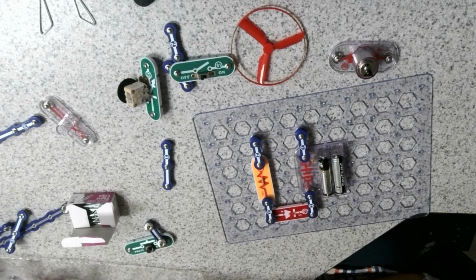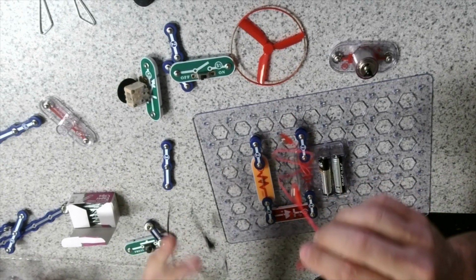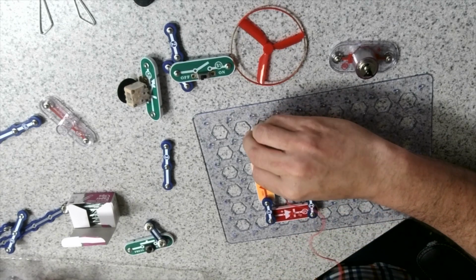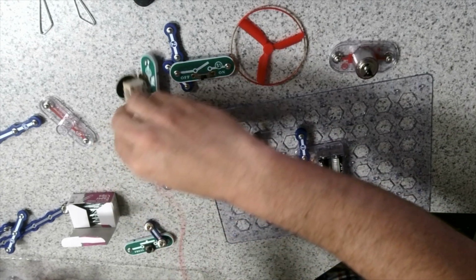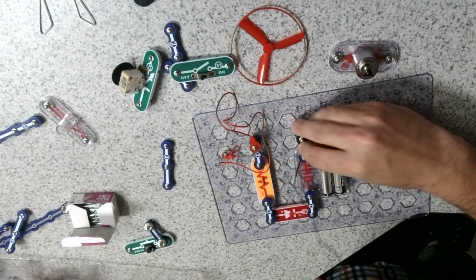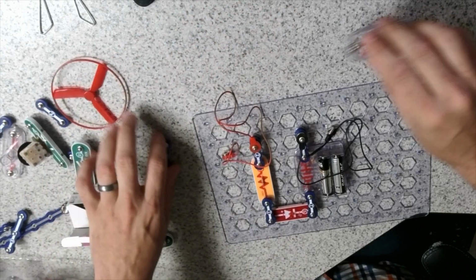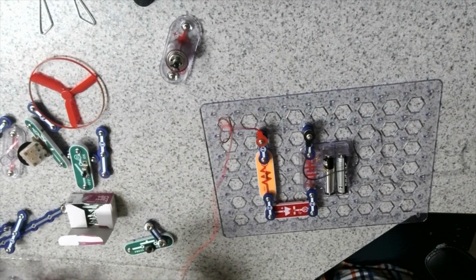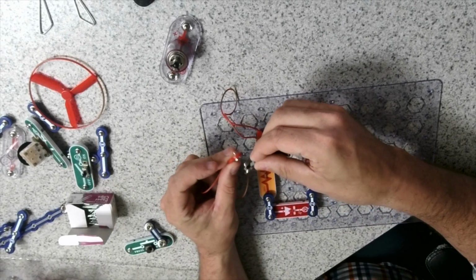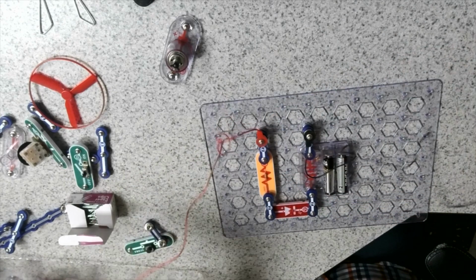So what I want you to do is take your wires and snap them on this circuit. Top of the circuit. Okay? Now what you're going to notice, these are called jumper wires. If I were to touch these together, we are now completing the circuit through these wires.